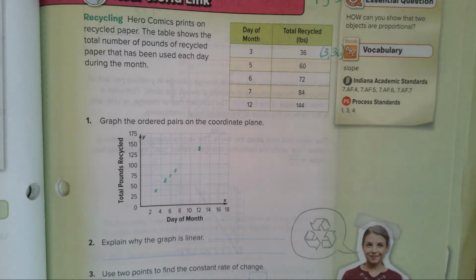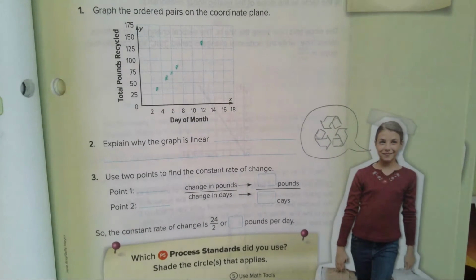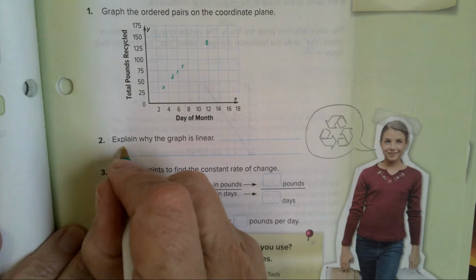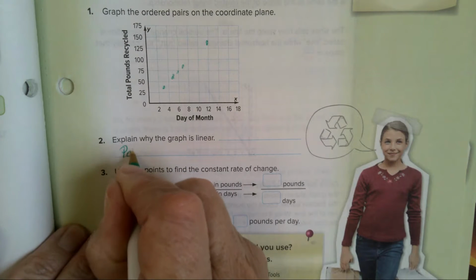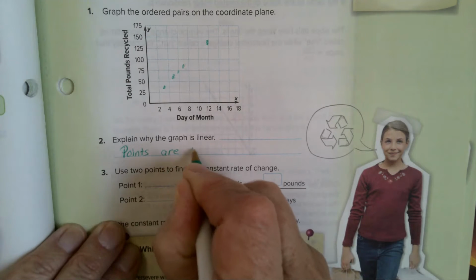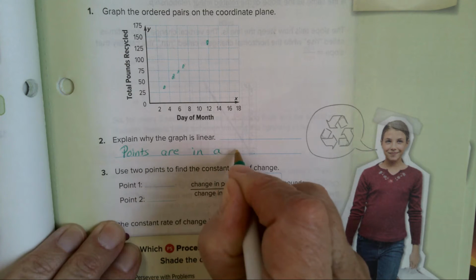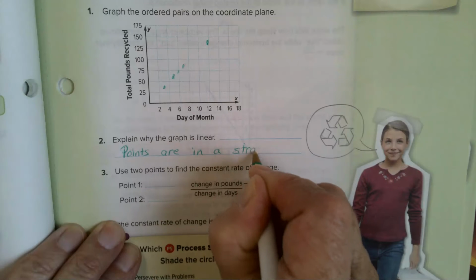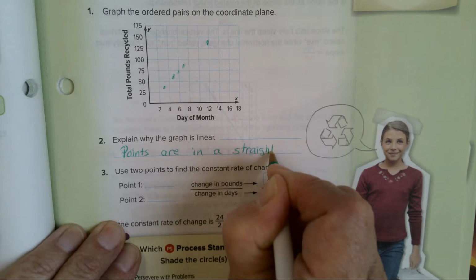Explain why the graph is linear. Well, the points lie in a straight line. That's why it's linear. Easy answer. Why is the graph linear? The points lie in a straight line.